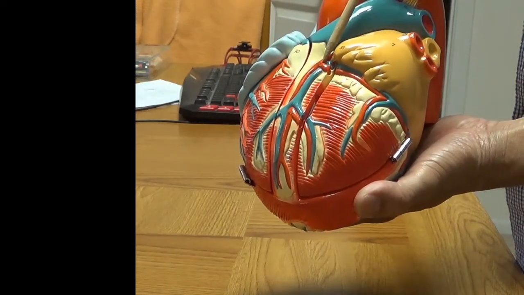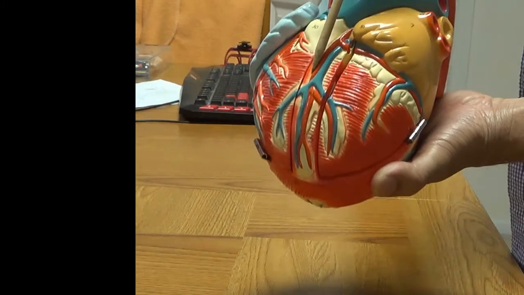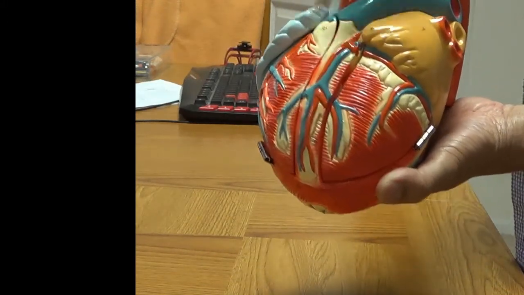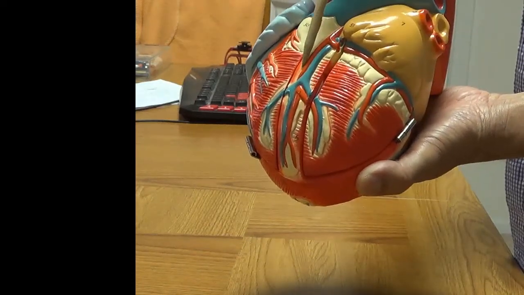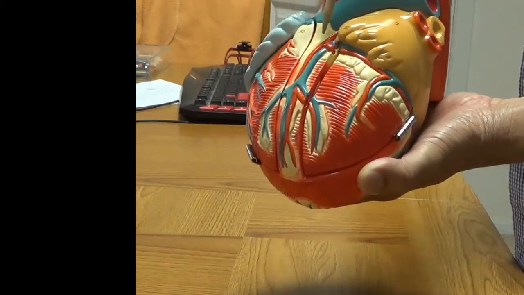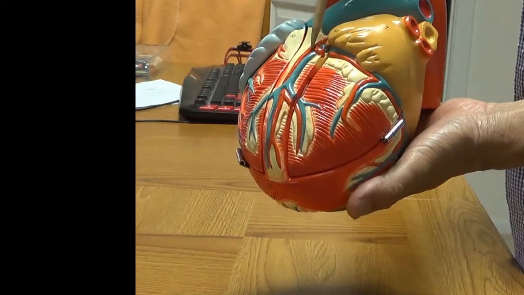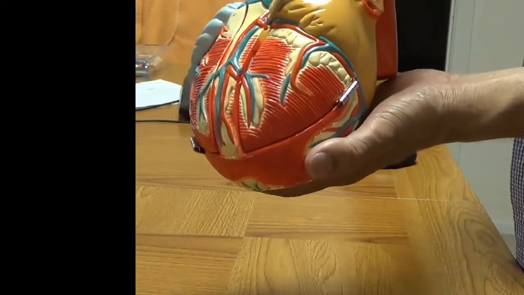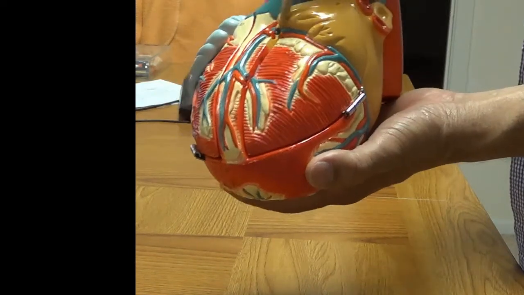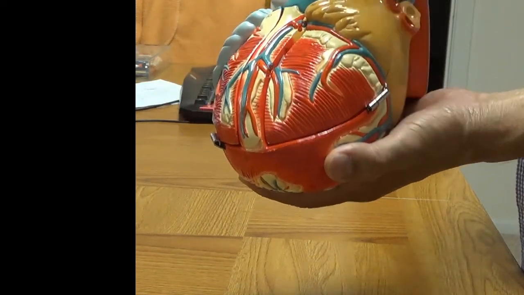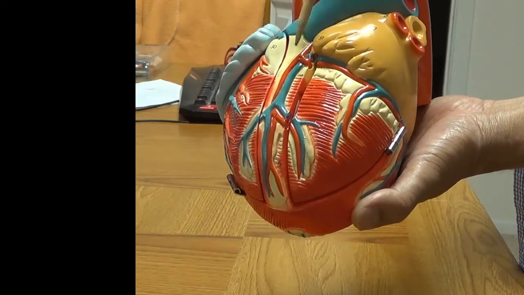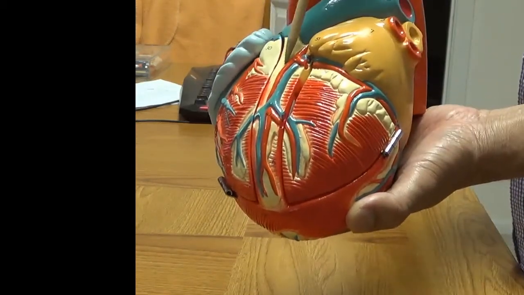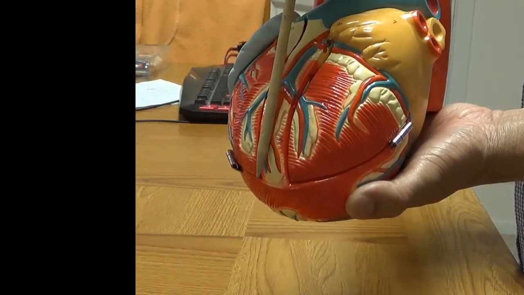It divides into the anterior interventricular artery in between the ventricles, and this is the front. That's why this is the anterior interventricular artery. And this one goes like this around the heart, and this is called the circumflex artery. So the left coronary artery divides into the circumflex that circles around, and this is the anterior interventricular artery.